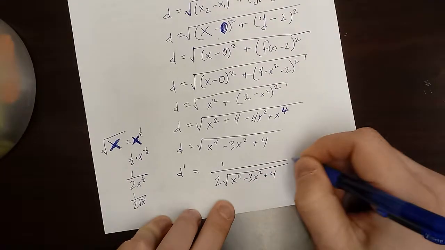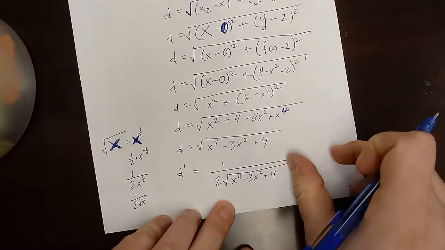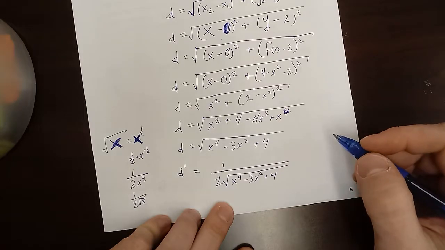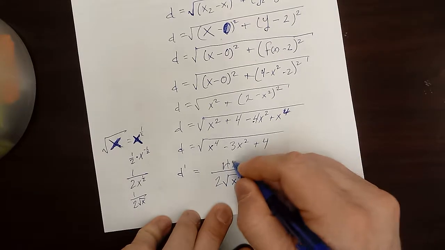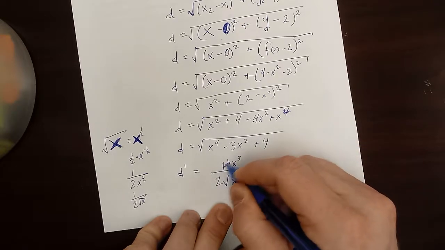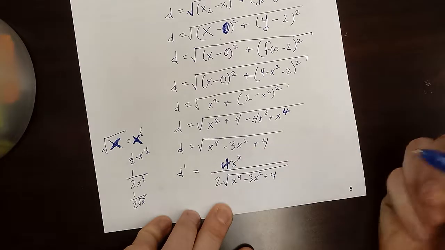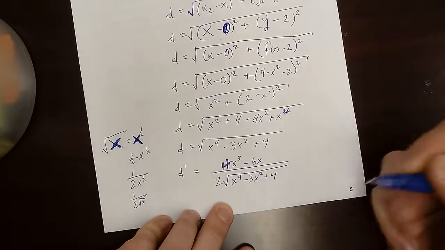And then I'm going to be multiplying this by the derivative of the inside. I'm just going to put that on top, because multiplying it over here is the same as having it on top. So I get 4x cubed. That's how I save myself writing. Instead of going, oh, I need to cross that out, I'll just turn that one into a 4. So 4x cubed minus 6x, and that's gone. Okay.